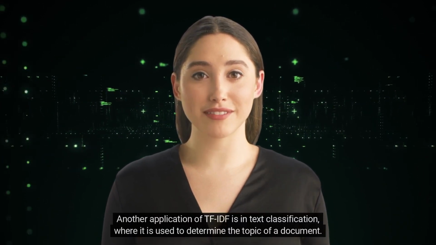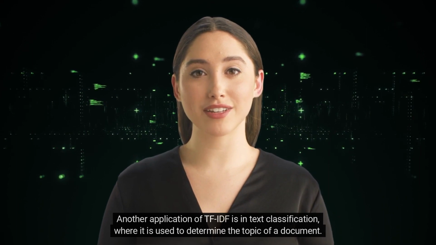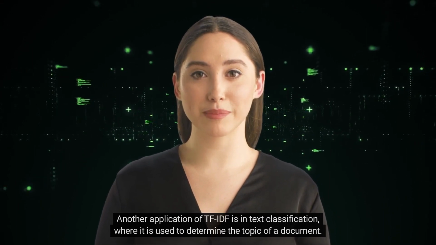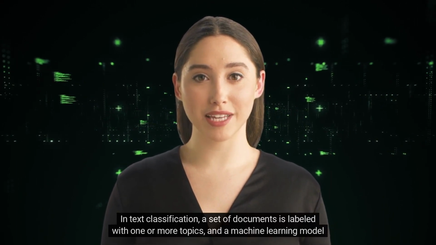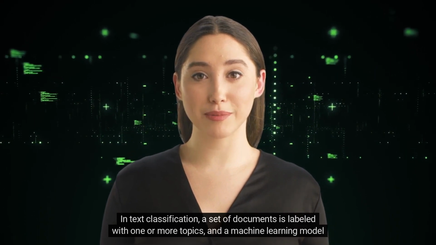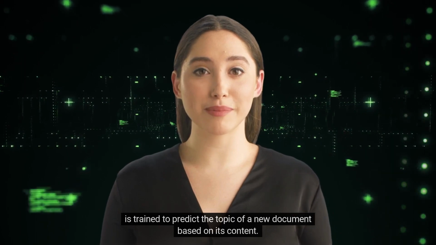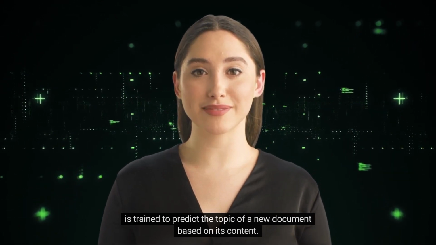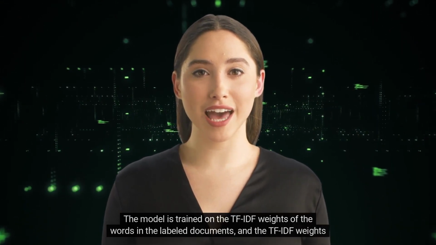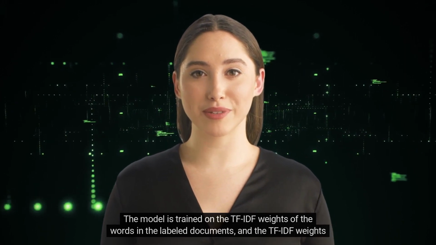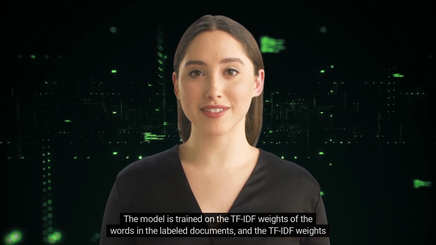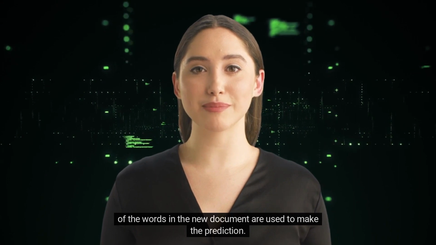Another application of TF-IDF is in text classification, where it is used to determine the topic of a document. In text classification, a set of documents is labeled with one or more topics, and a machine learning model is trained to predict the topic of a new document based on its content. The model is trained on the TF-IDF weights of the words in the labeled documents, and the TF-IDF weights of the words in the new document are used to make the prediction.